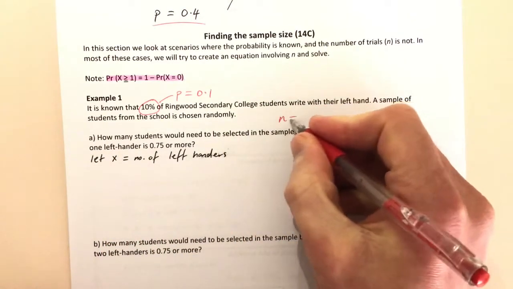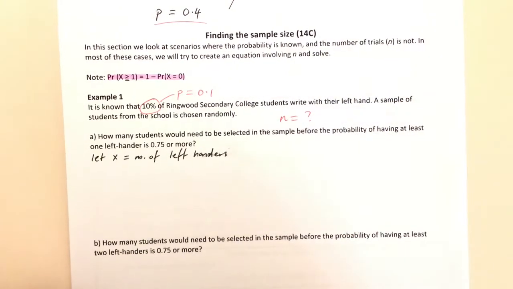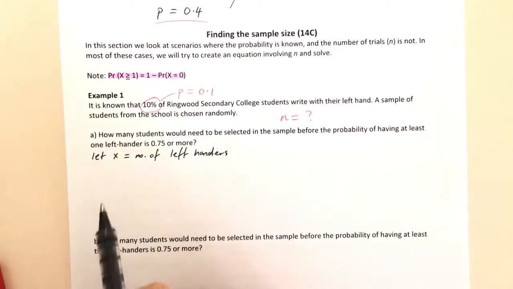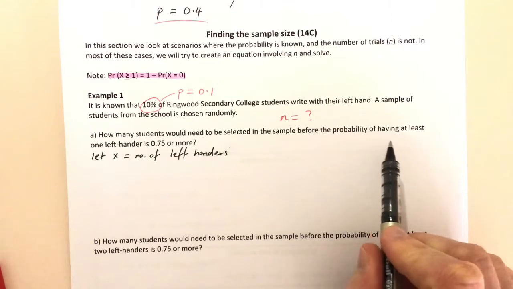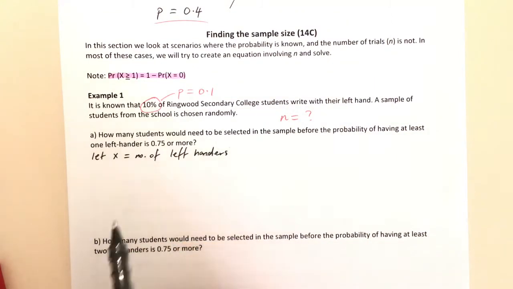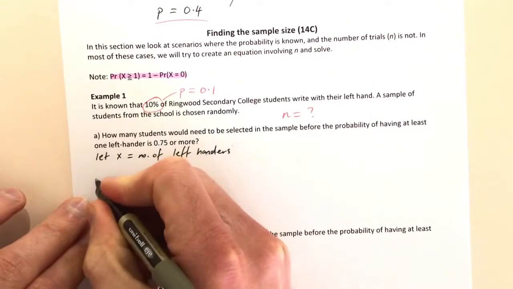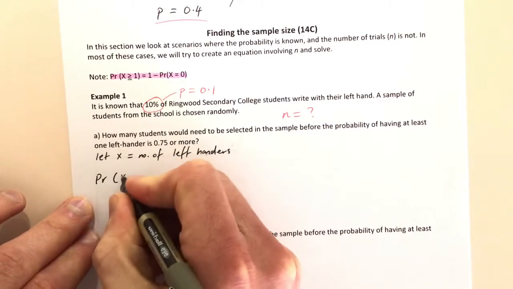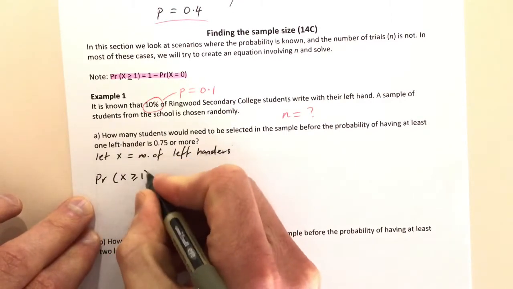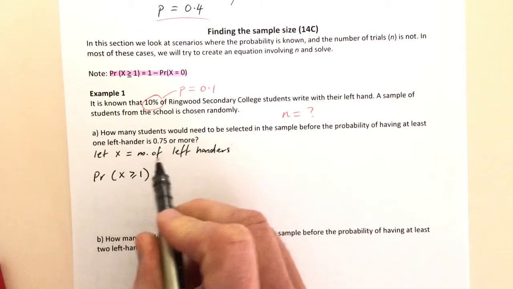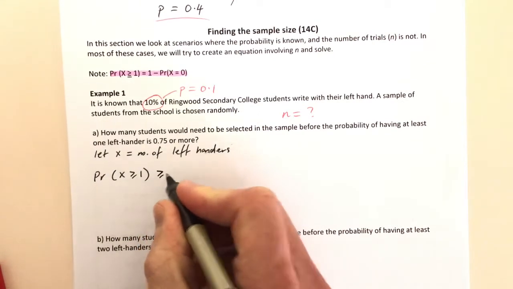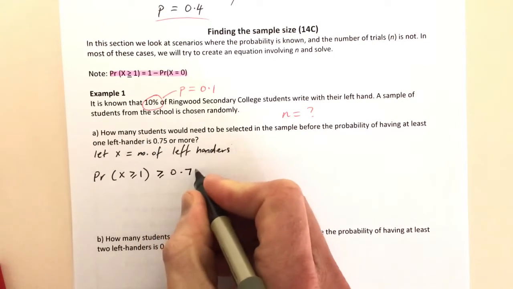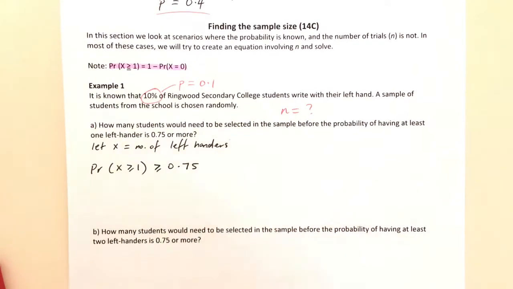So this is a situation where n is our unknown, but we are interested in making sure that the probability that we have at least one left-hander is 0.75 or more. So in other words, the probability that x is greater than or equal to 1 needs to be greater than or equal to 0.75. That's what the question's saying. Okay, so that's establishing the information that we have.